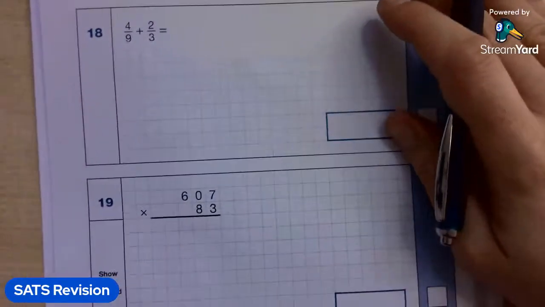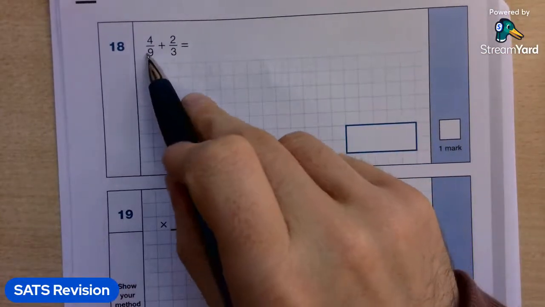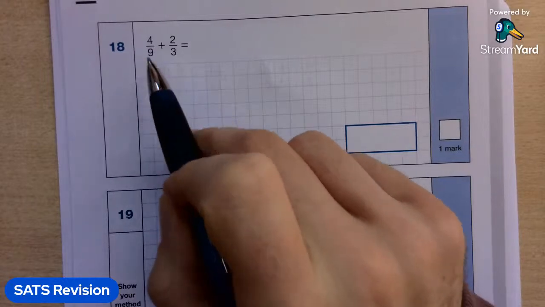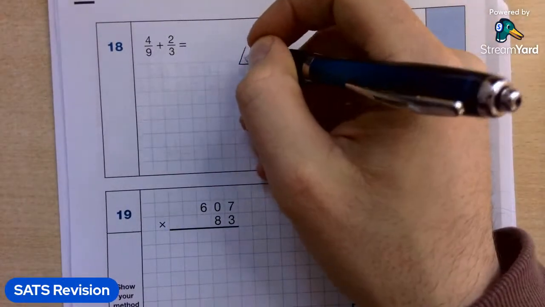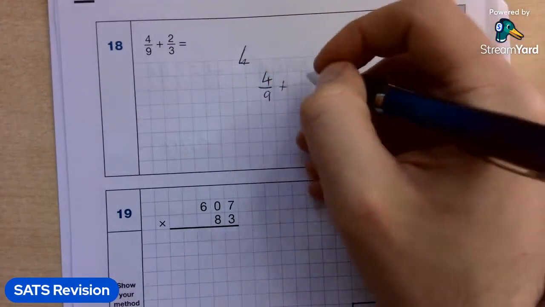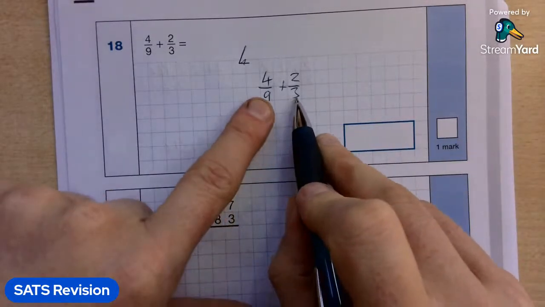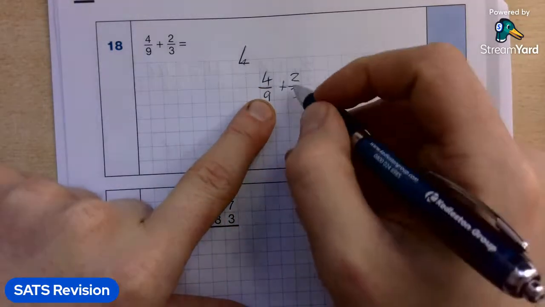Right, so we've got question 18, fractions now. Already we see we've got different denominators, so we're going to have to do something with that, yeah? We need to make the denominators the same. I'll set it out like this: 4 over 9 plus 2/3. Right, you need to think, what number is in the 9 and 3 times table?